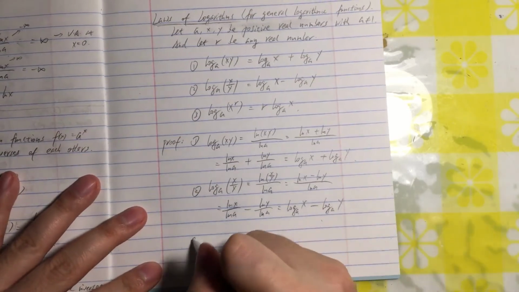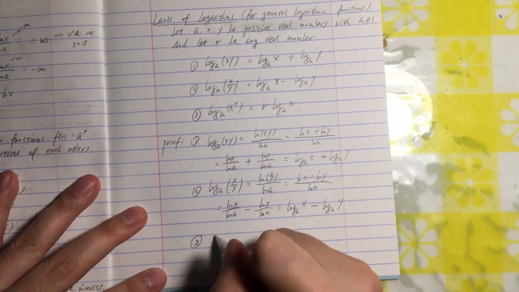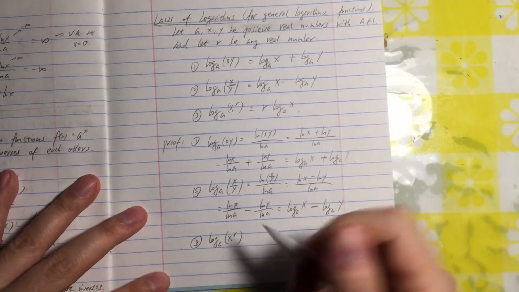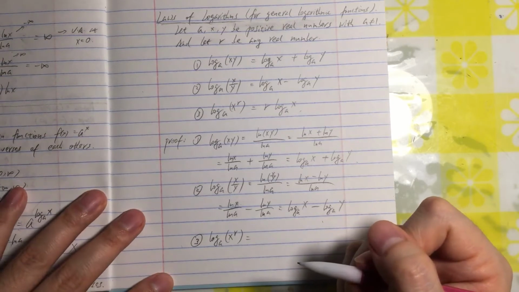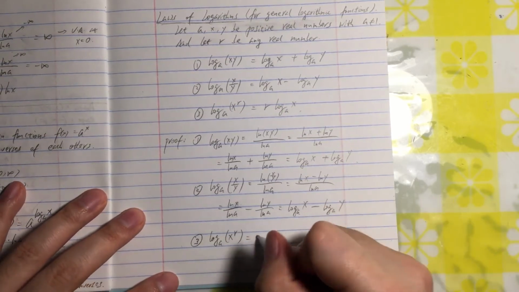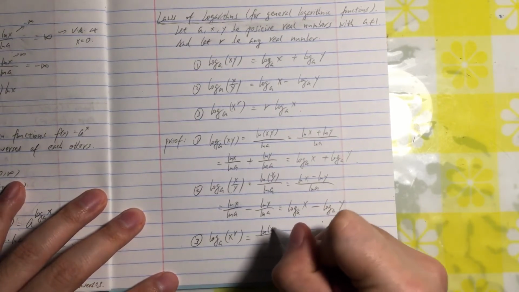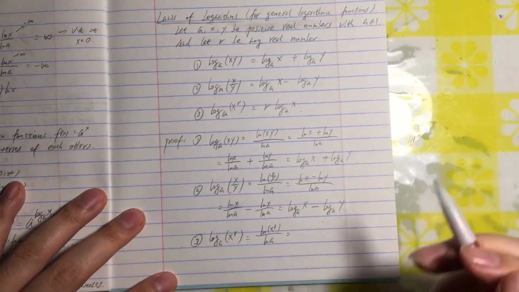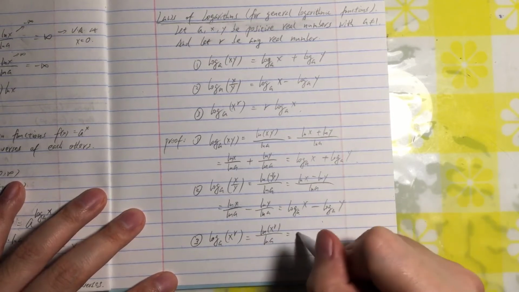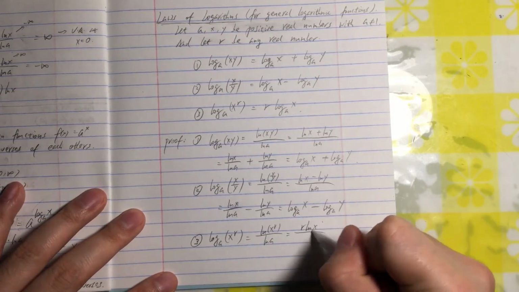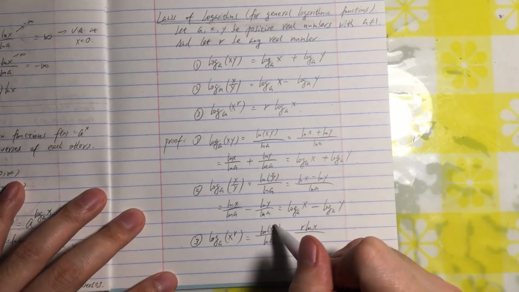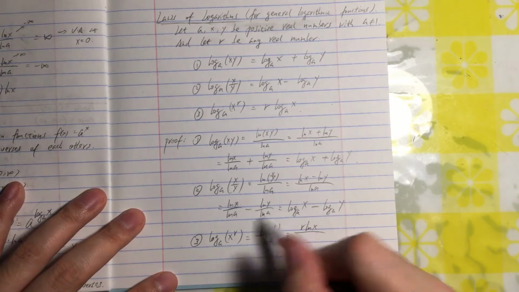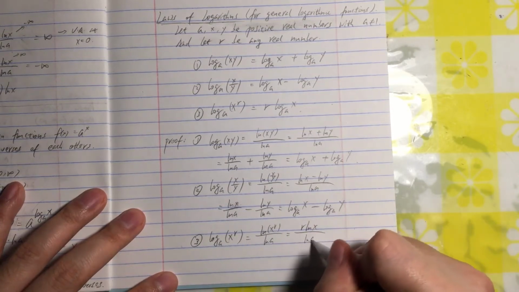For the third law, log base a of x to the power r. First of all, by the definition of a general logarithmic function, this can be rewritten as ln of x to the power r over ln of a. Then, by the third law of the natural logarithmic function, the numerator can be written as r times ln of x. We can always bring r to the front for all real numbers r.